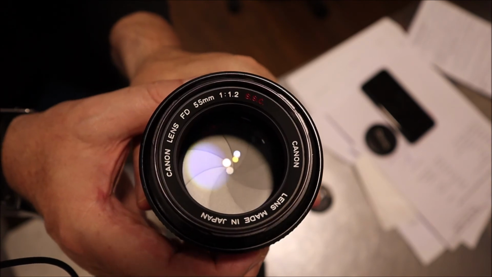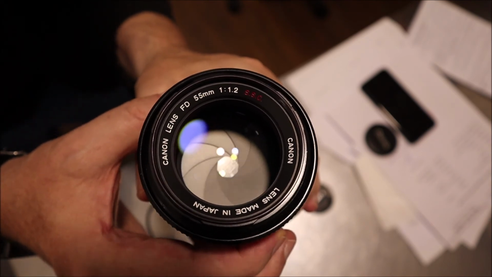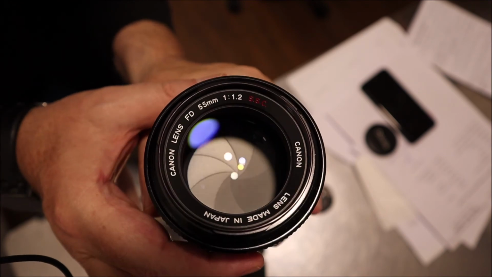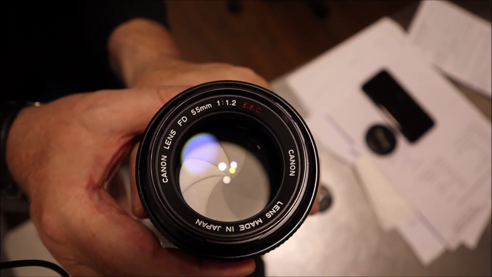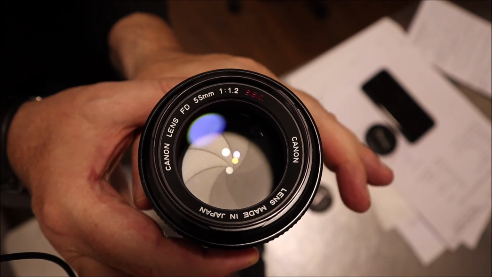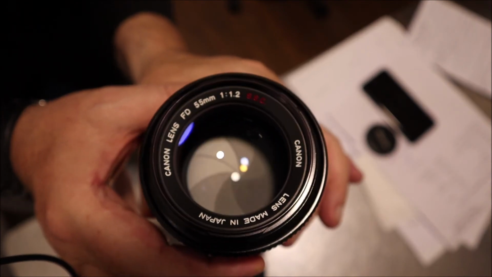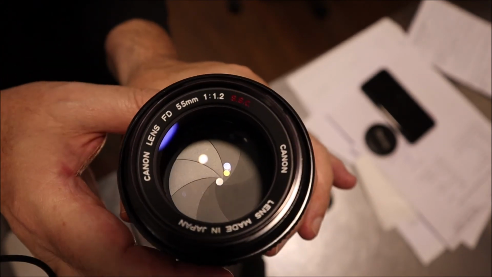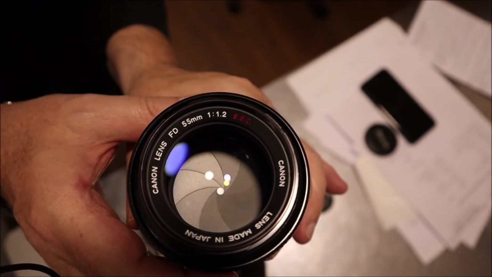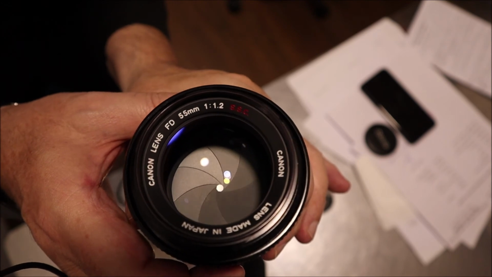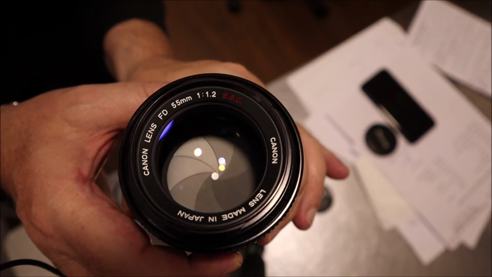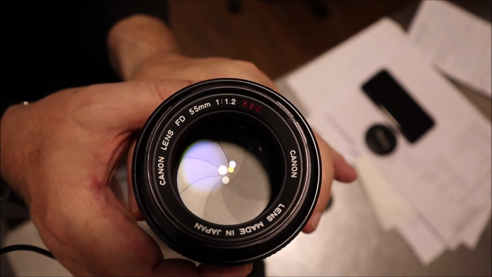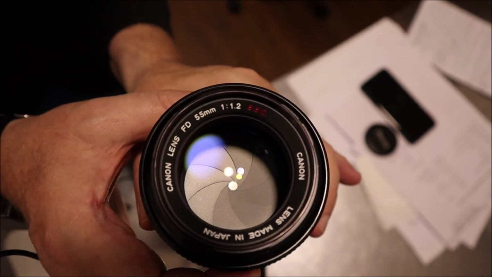You can see all the little blades inside, and as I open and close it, you can see f16 is the highest number it goes, which means the smallest hole in the lens diaphragm. It's pretty tiny, but it's not f22, it's f16. So in that regard, it's a small opening.